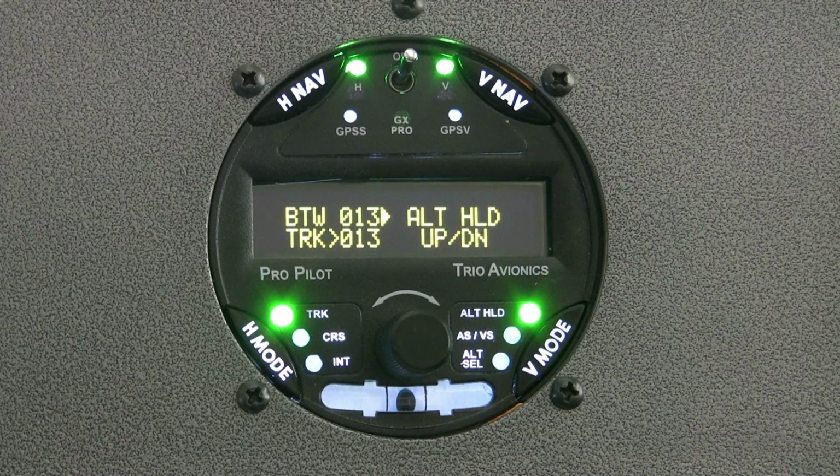That's pretty much it for the basic operation. Just put a flight plan into the GPS, press the H-nav button to track the flight plan, and when at the proper altitude, press the VNAV button to hold that altitude.